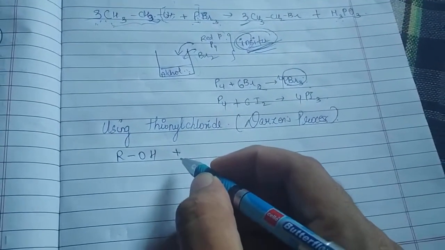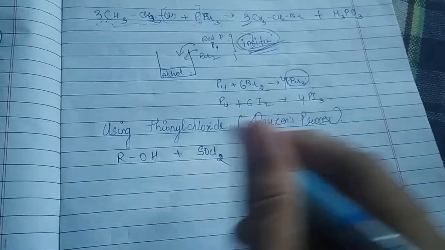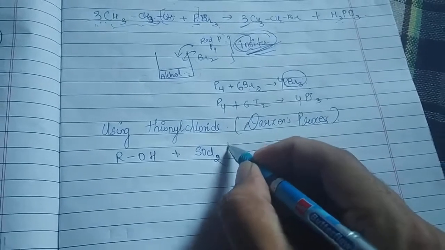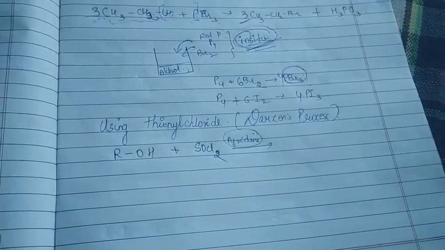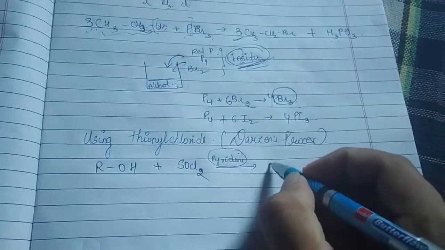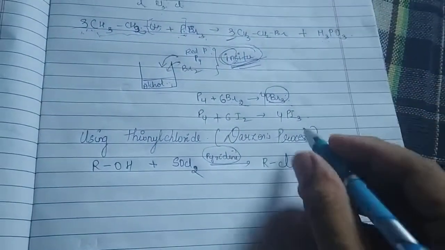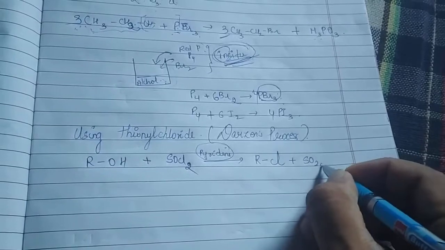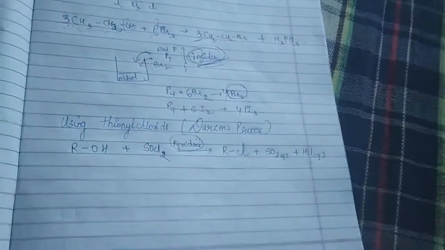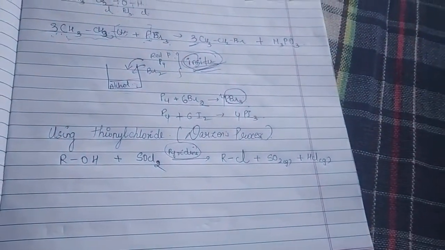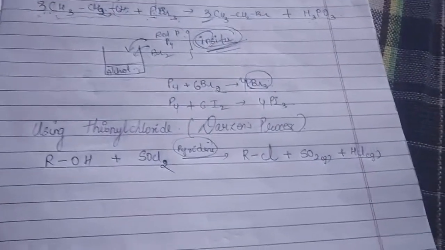What is the formula? First, SOCl2, thionyl chloride, remember, in the presence of pyridine. Once again, remember pyridine is another important thing. So the major product we prepare will be RCl, and the second will be SO2, remember, which is in the gaseous state, and HCl, which is also in the gaseous state. I hope now you can judge why this Darzin's process is somewhat more interesting.